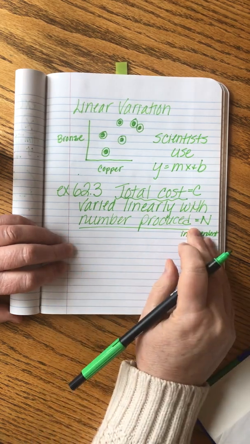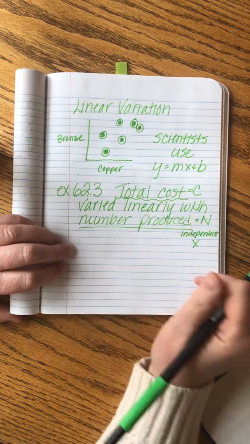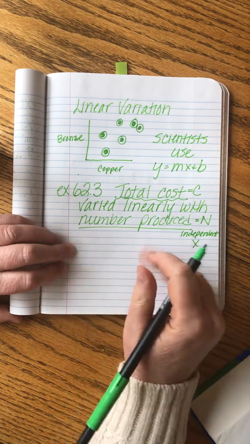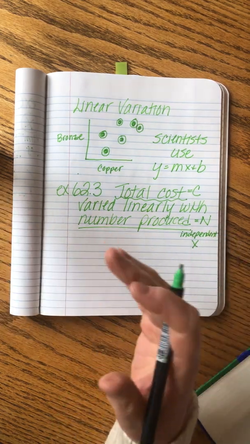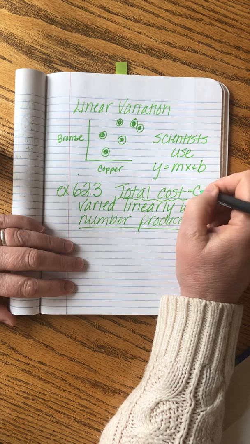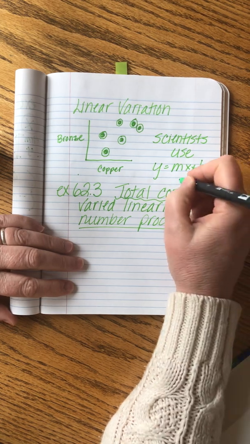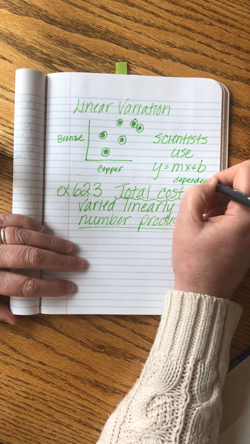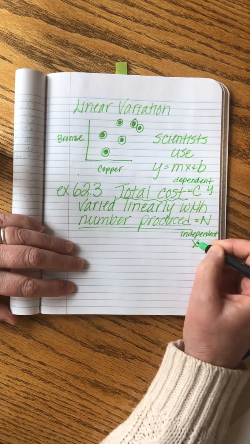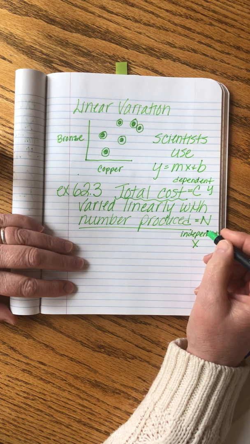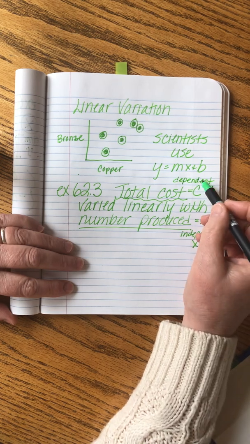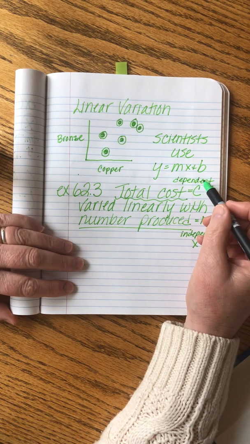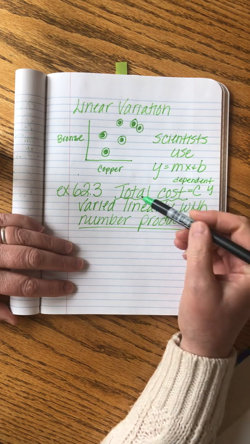The number of cars we make, if we make 1 million cars, the cost is going to go up. If we make 1 billion cars, the cost will go up even more. So they go together. Okay, that makes sense. So the cost is going to be the dependent variable, which is y. X is always the independent variable. We choose our x's. Y is always what staggers along behind it, right? We calculate it. And this makes sense, right?